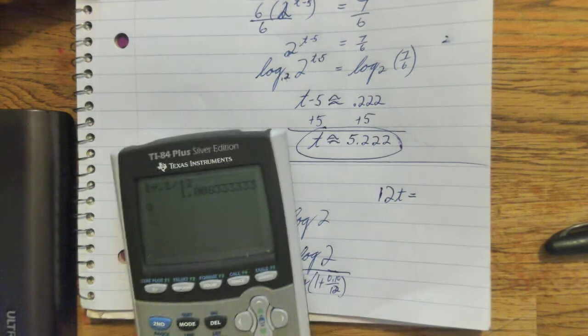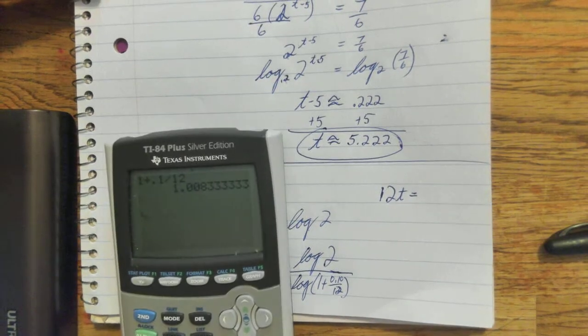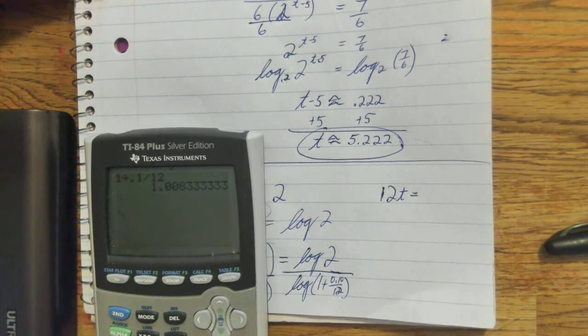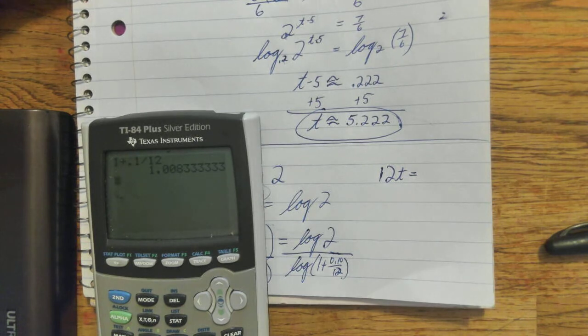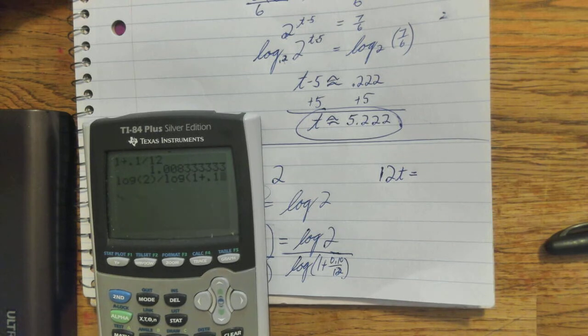I'm going to just do that right now. I'm just going to leave everything in the calculator. Let's take the log of 2, divide it by the log of 1 plus 0.1 divided by 12, and then get that answer.